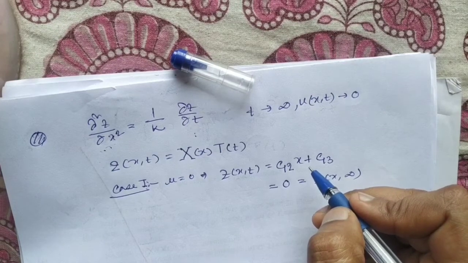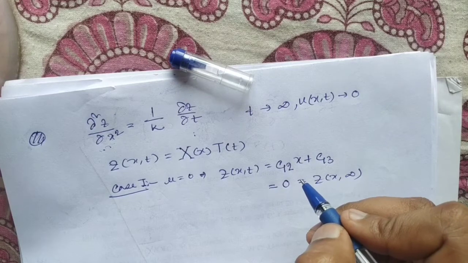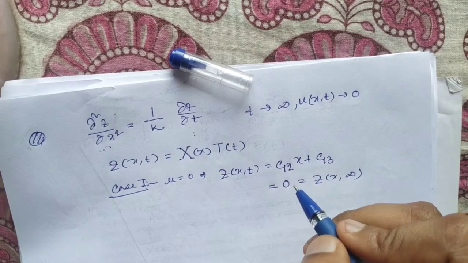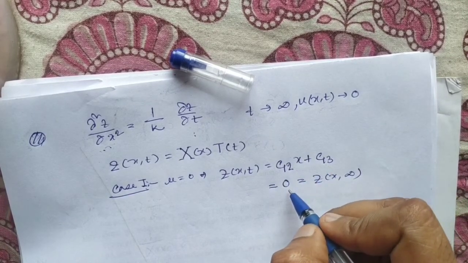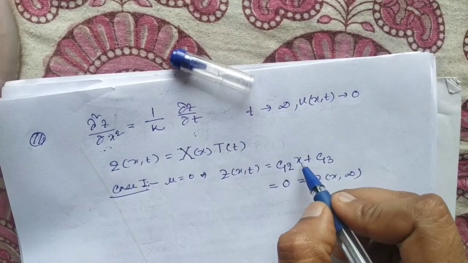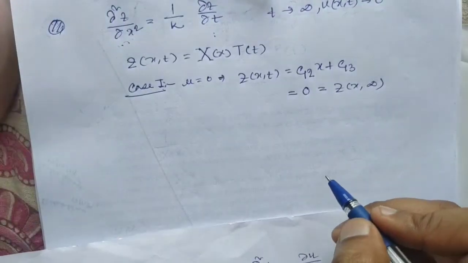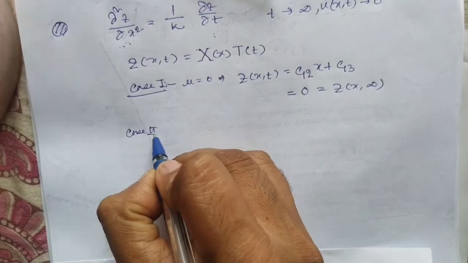This is only possible whenever your C12 and C13 are identically equal to 0, because else this cannot give 0 for every x. Whatever be your x, this should be true. So this is leading us to a trivial solution, right? We don't want that. Then case 2.